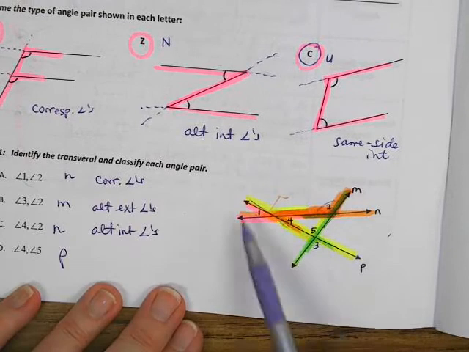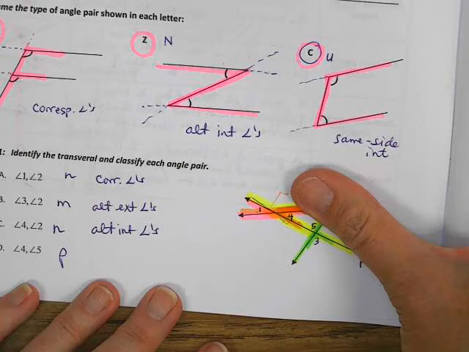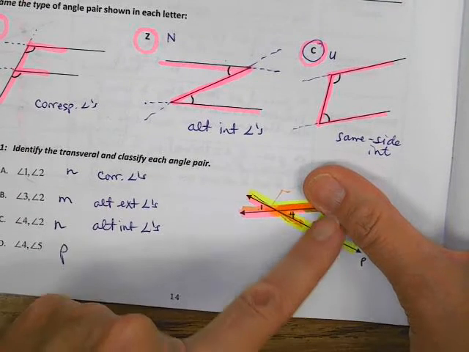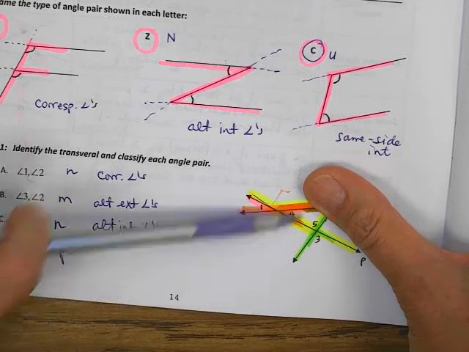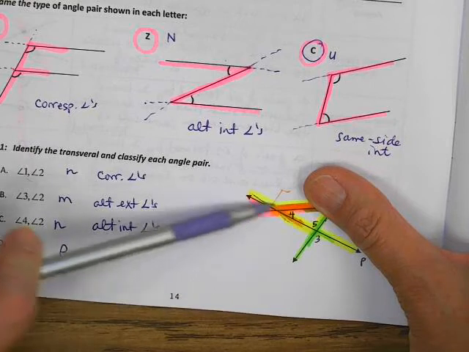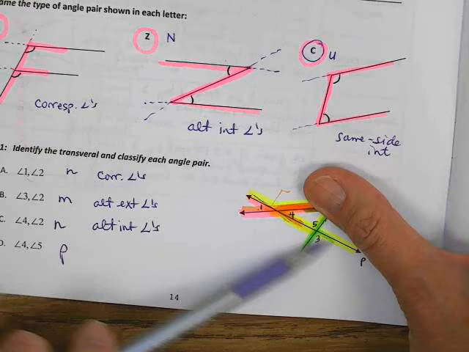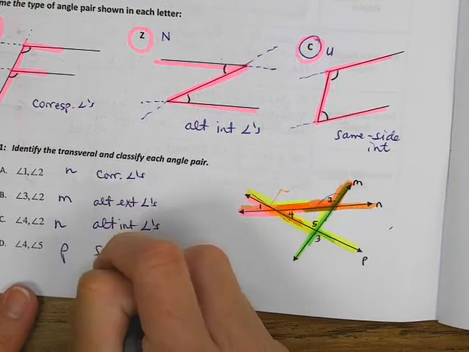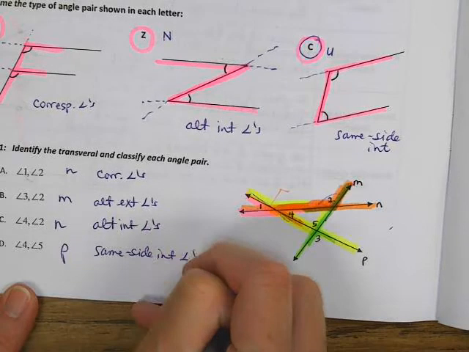All right? So if this is my transversal and these are the lines, let's cover up this part of the picture. I hope you can see that if these are my lines, 4 and 5 lie inside the two lines. Again, this is a line and this is the line and this is my transversal. So they're inside the lines and they're on the same side of this transversal. So those would be same side interior angles.